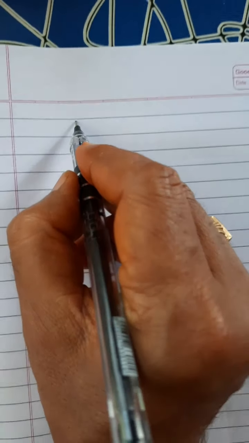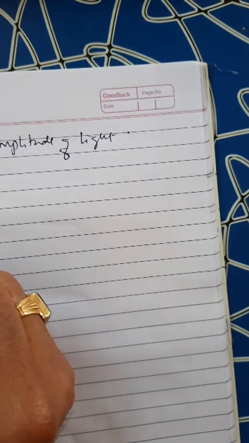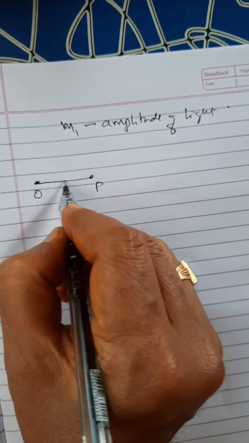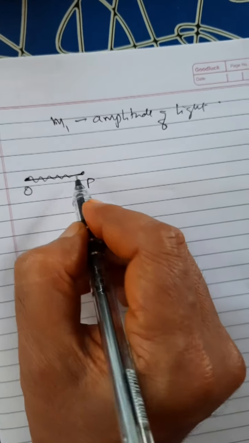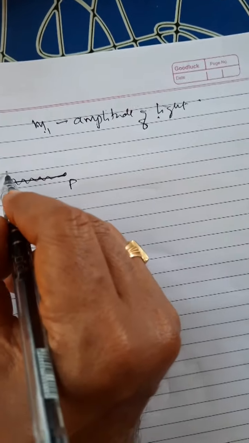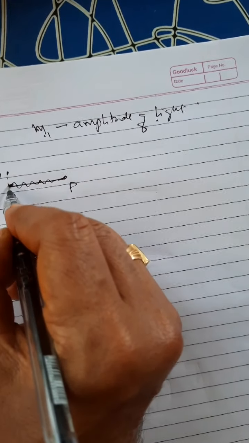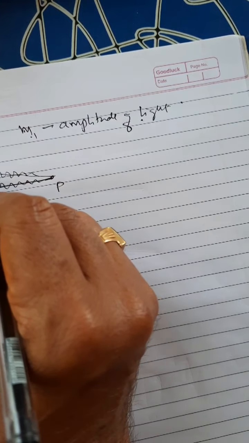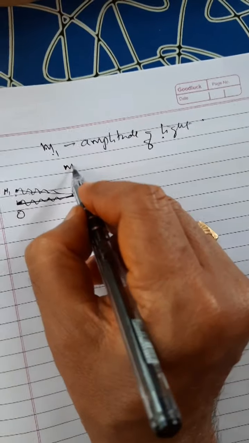Next, in order to find the intensity effect, as I said, the obliquity factor. If M1 is the amplitude of light going from O, see this is O, this is point P. For this light wave M1 is the amplitude, and for this light wave going from capital M1, M2 is the amplitude.